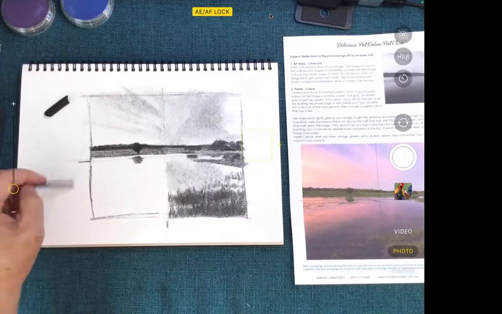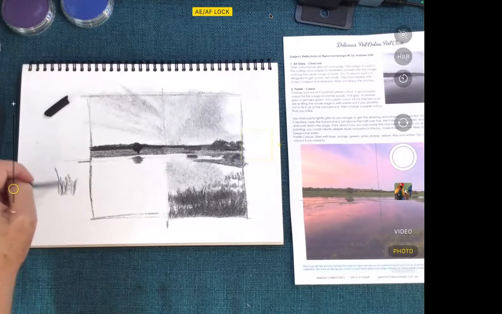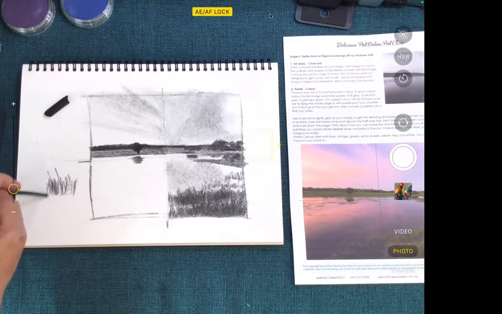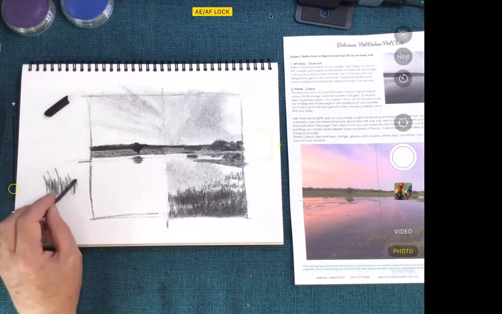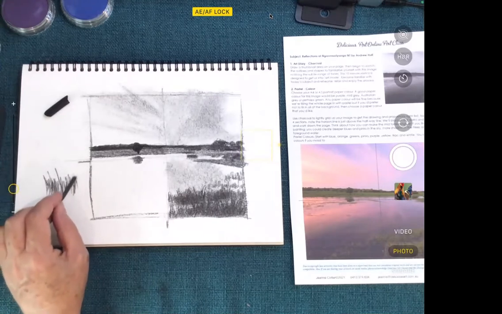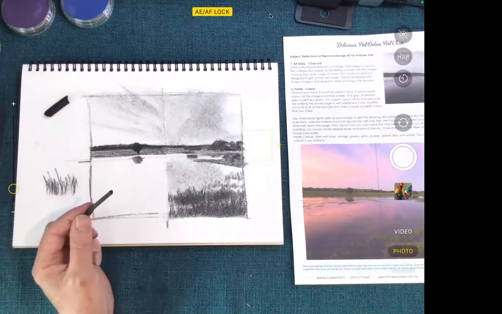And then I'm just doing these little up and down kind of squiggly marks like that. And so as I'm doing that, I kind of twist the piece of charcoal around. And when you twist it around, you tend to get different widths or different shapes in your little strokes because it's such an uneven stick of charcoal.